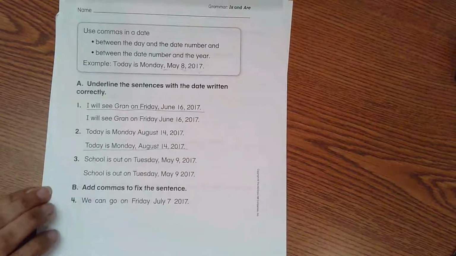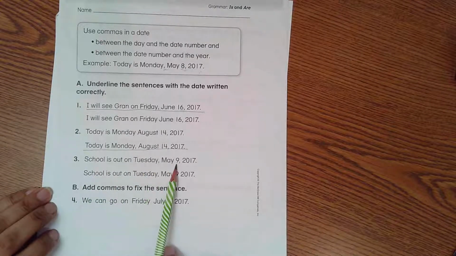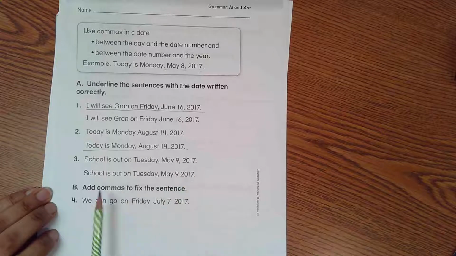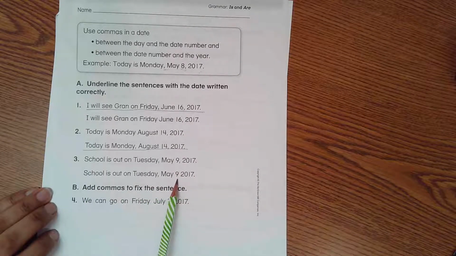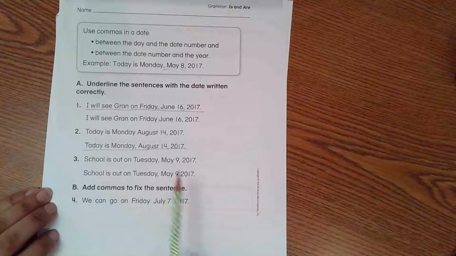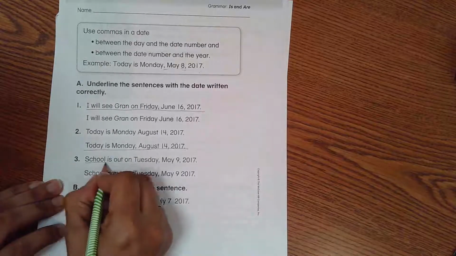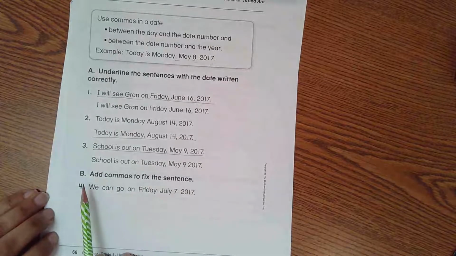I'm gonna underline it. Number 3, school is out on Tuesday, comma, May 9th, comma, 2017. Or school is out on Tuesday, comma, May 9th, 2017. No comma between the year and the date. So this is not the right one. The first one is the right one. So underline the first sentence, the correct sentence.